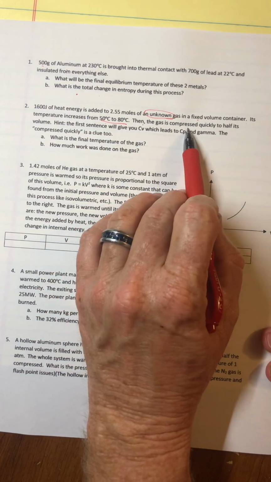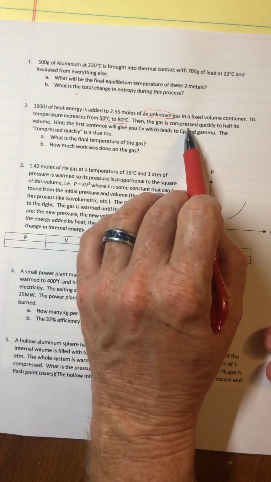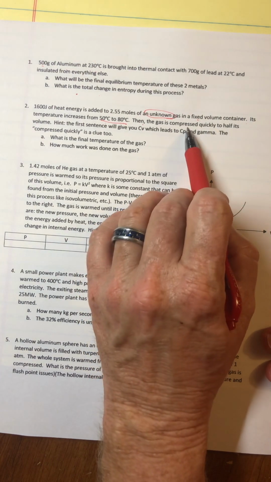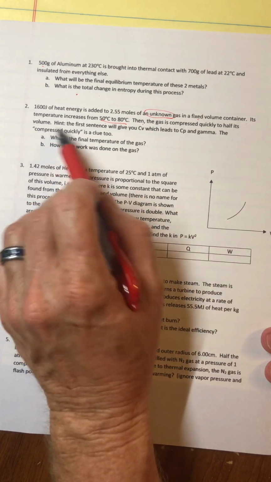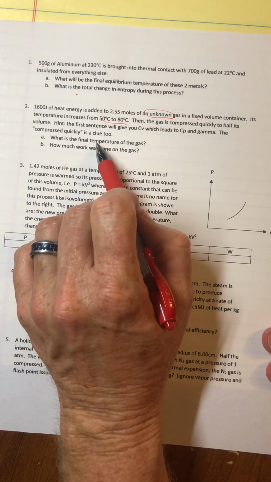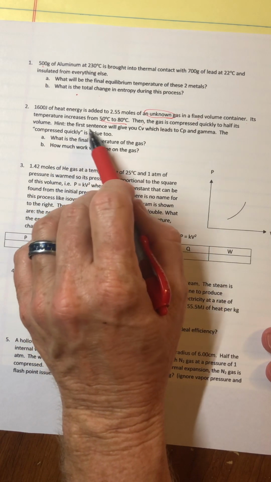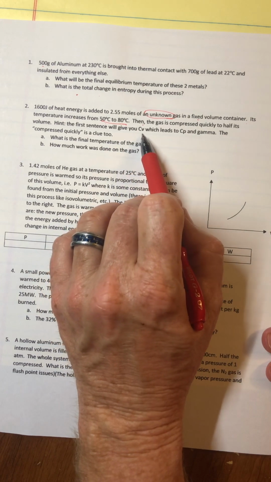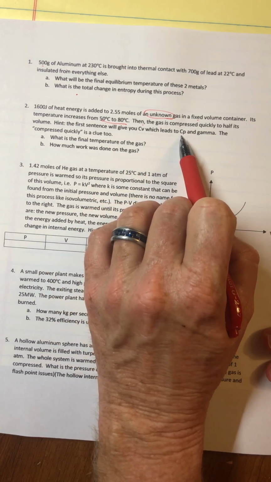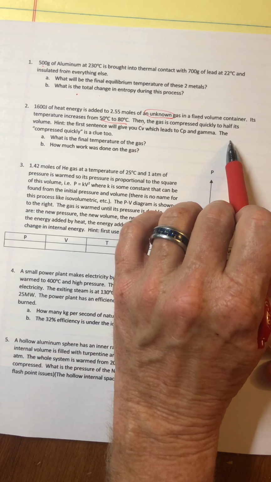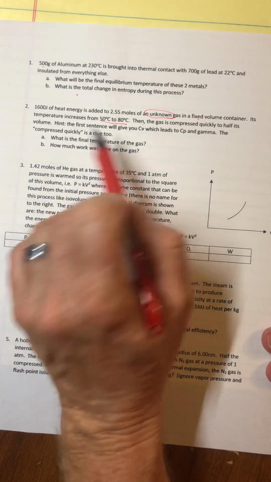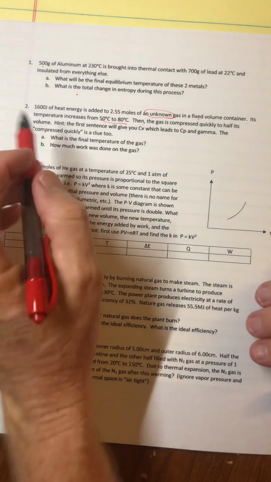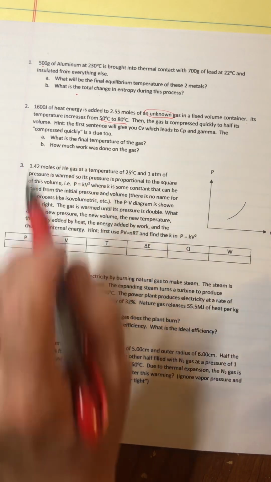Then the gas is now compressed. Okay, so no longer a fixed volume. Quickly, to half of its volume. And then a little hint here. The first sentence will give you CV. Once you have CV, you can get CP. Once you have those two, you can get gamma. And we're going to need it here. Because the other hint is compressed quickly means adiabatic. And so the first part, A, says, what is the final temperature?